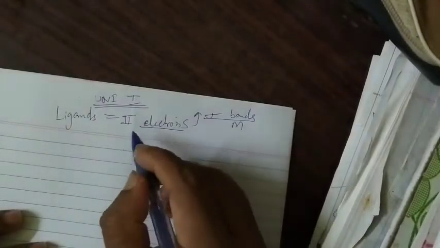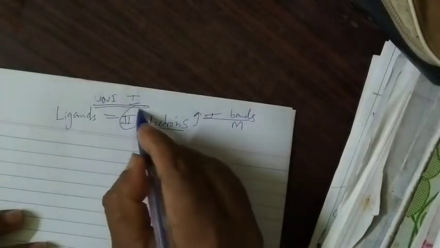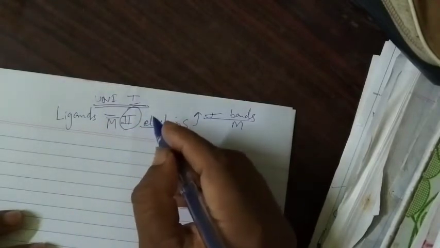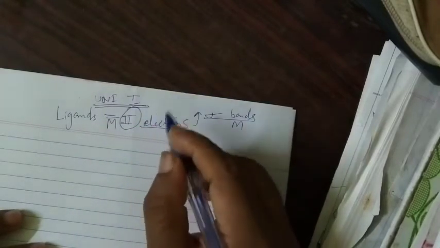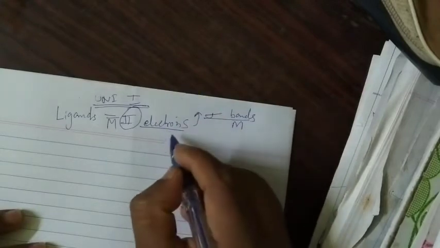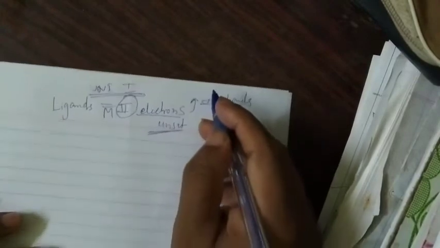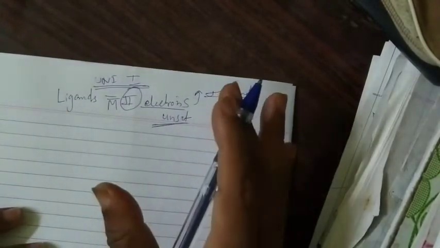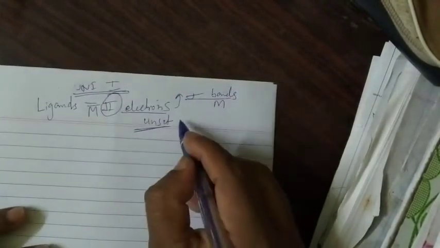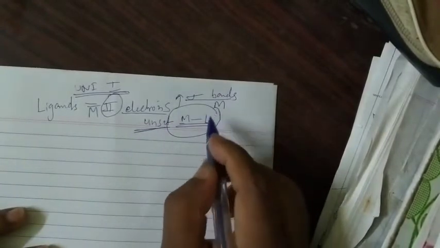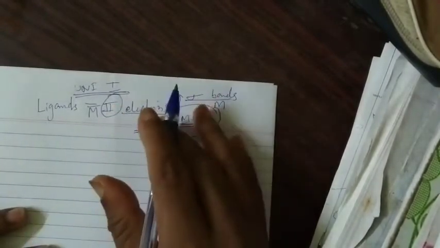So in this chapter you are going to learn about pi electrons bonding with the metal, mostly with unsaturated organic fragments. You are going to see the bonding between the metal and the ligand in this fourth semester unit 1.